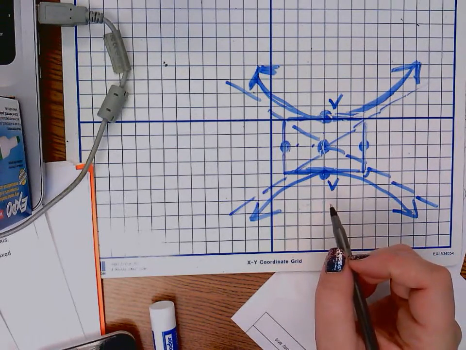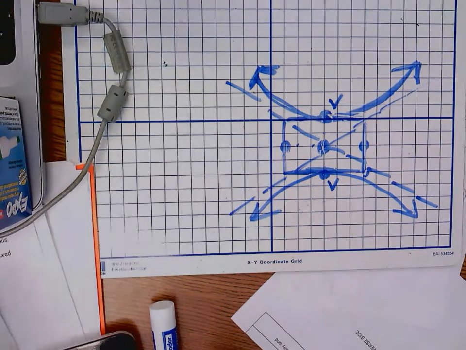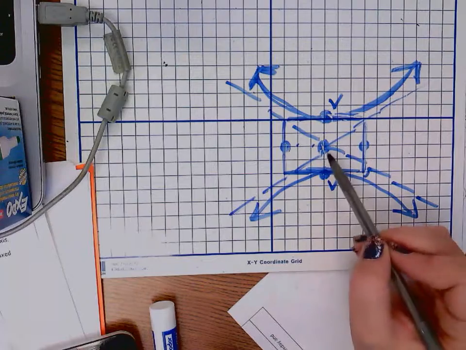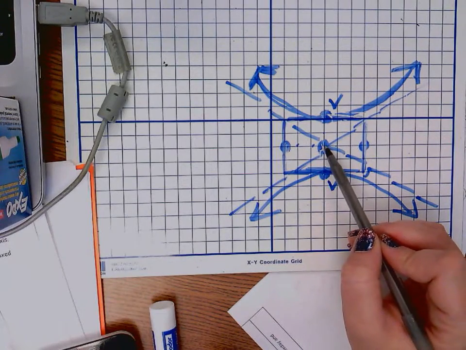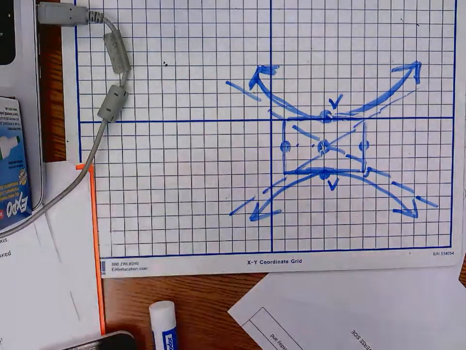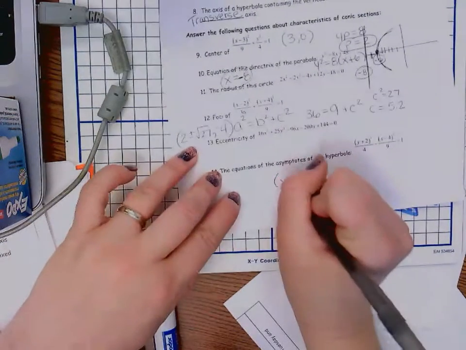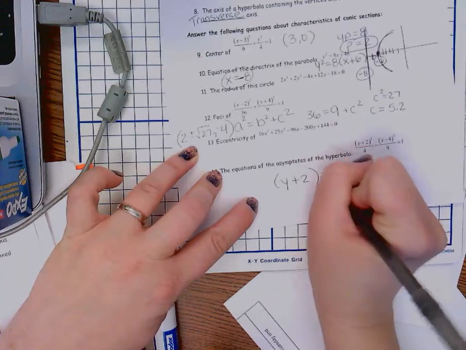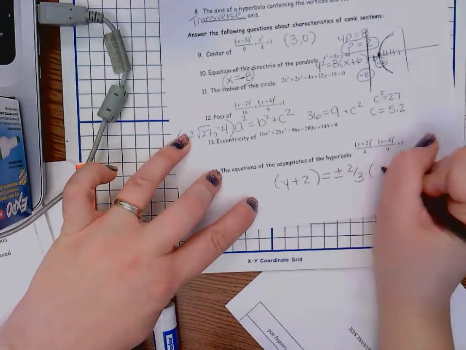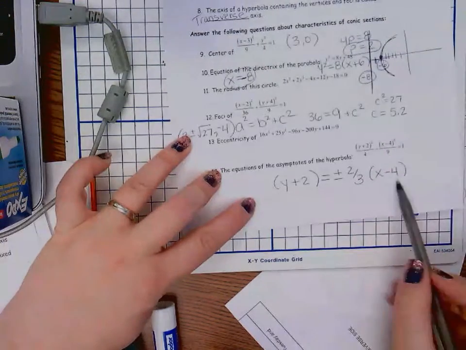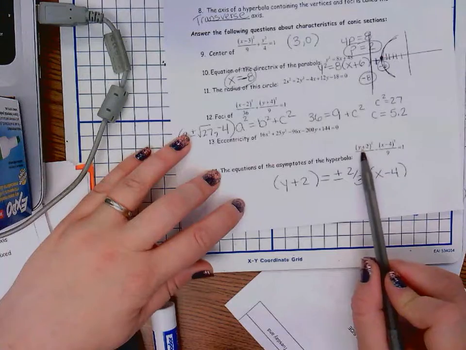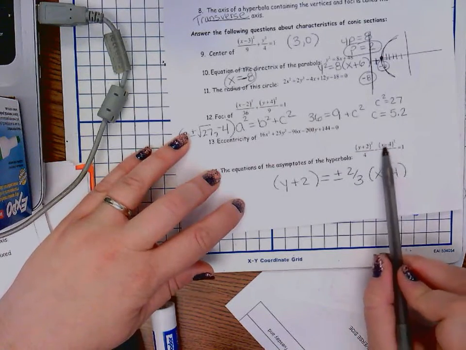So what you can do is use point slope form. Point slope form requires one point on the line. Isn't the center of the hyperbola on both of those lines? So to write it in point slope form, it's going to be y plus 2 equals plus or minus the slope of 2/3 times (x minus 4). The y plus 2 is coming from where the center is. The x minus 4 is coming from where the center is.